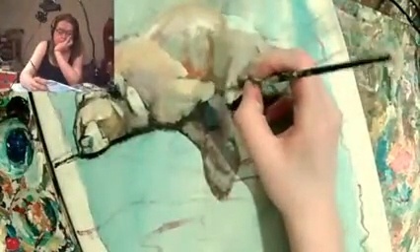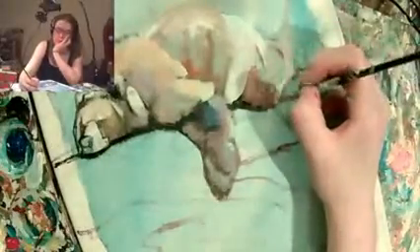Still got a lot of work to do on his little face, but I'm just going to let it dry a little bit more, and then I'll probably need to get out some fresh paint and also wash my paintbrush, and then we will figure it out again. Just paint the rest of his little leg in.